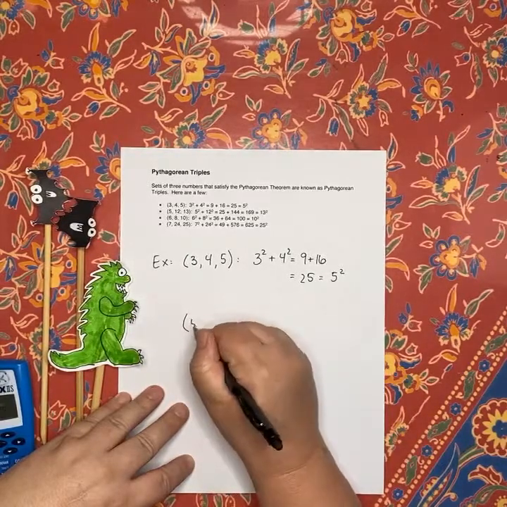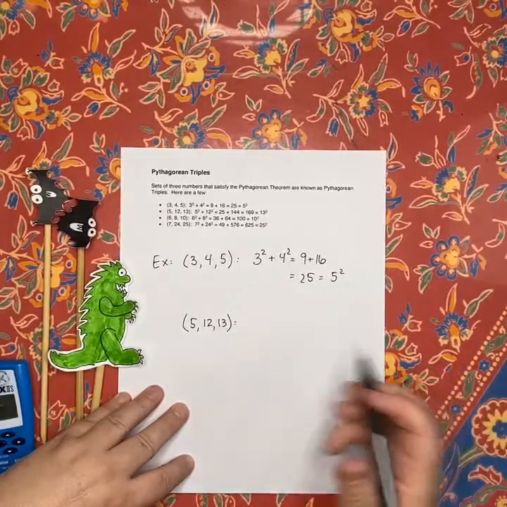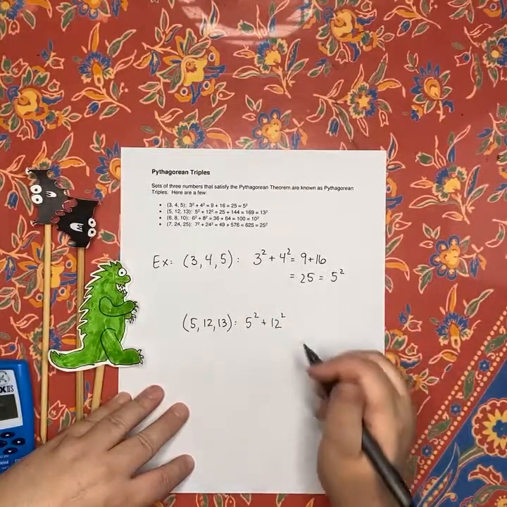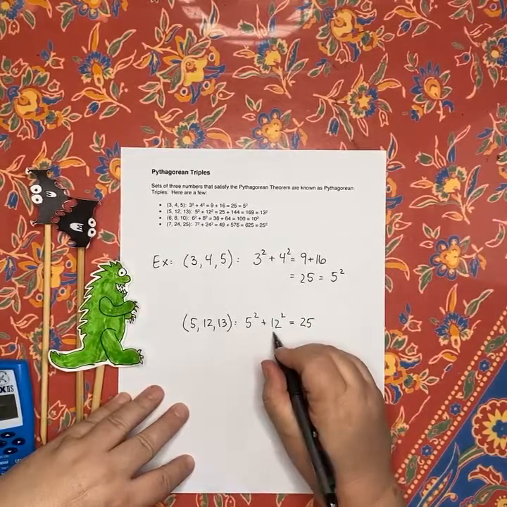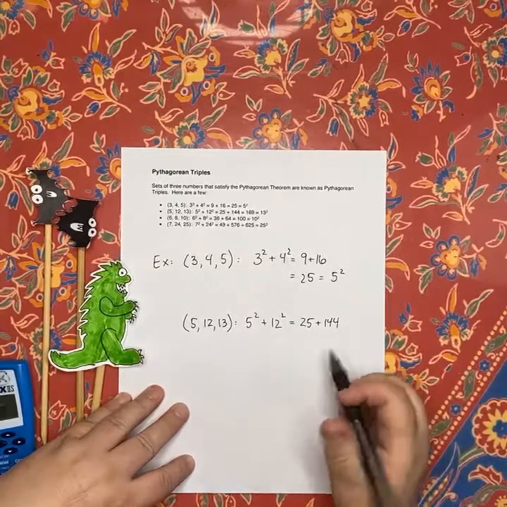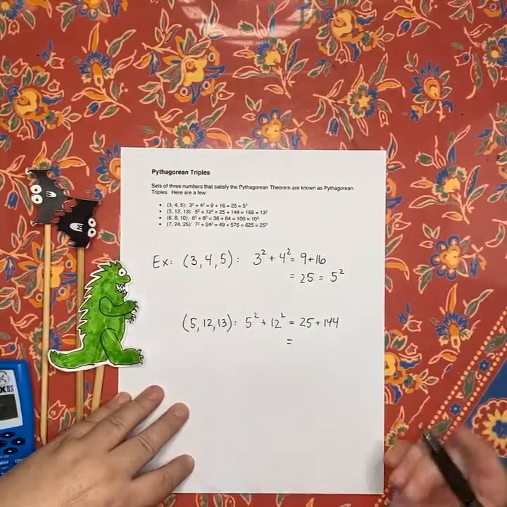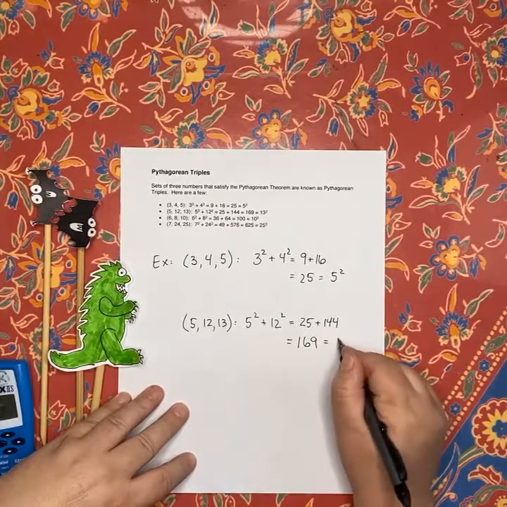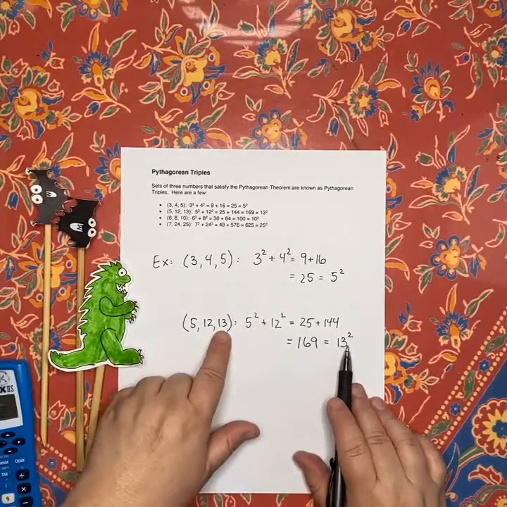Okay, what about another one? 5, 12, 13. Well, now this one you may need a calculator for. 5 squared plus 12 squared. Hopefully you have these memorized. So 5 squared is 25. 12 squared is a gross. It's 144. I know it's a funny word, gross. But that's not what that means. It just describes the fact that it's 12 sets of 12. 25 plus 144, I happen to know, is 169, which I just happen to know is 13 squared. So 5 squared plus 12 squared equals 13 squared.